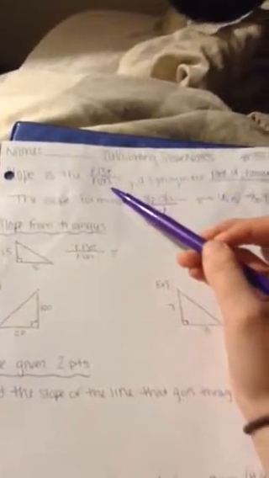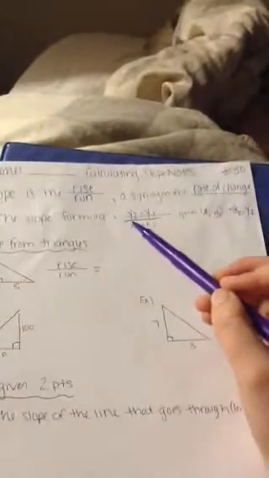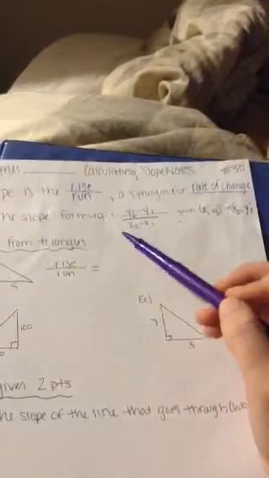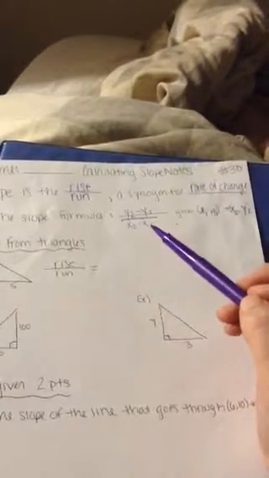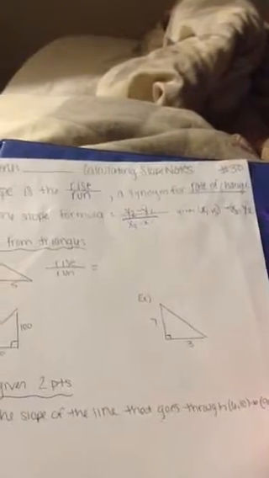Alright, slope. So we've actually been doing slope. Slope is rise over run. It's also a synonym for rate of change. So rate of change we've actually been doing the past couple of days with our tables. And then there's actually a slope formula. It's y2 minus y1 divided by x2 minus x1. And then you'll be given 2 points, x1, y1, x2, y2.